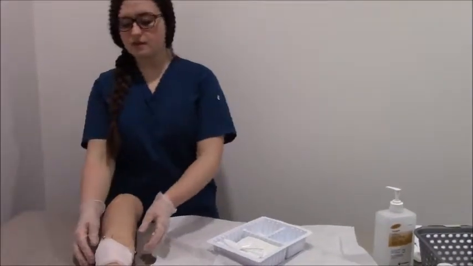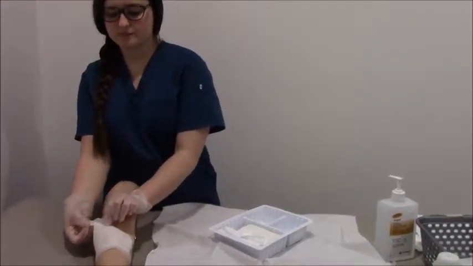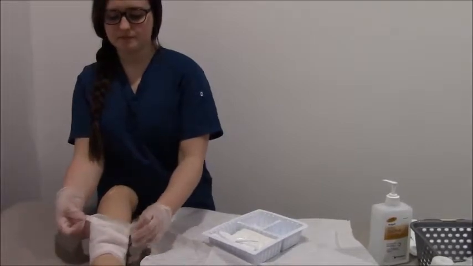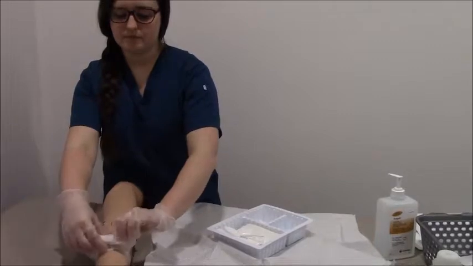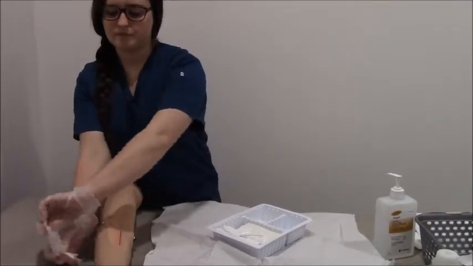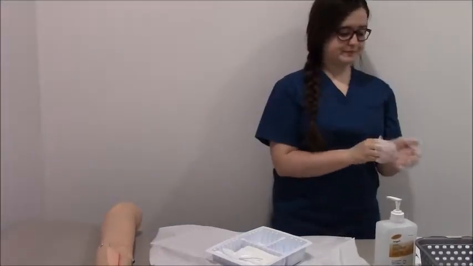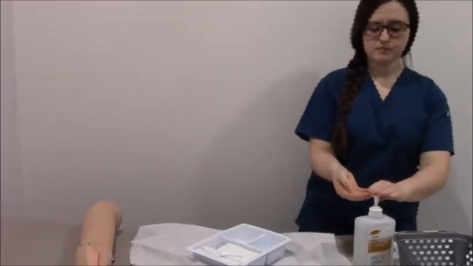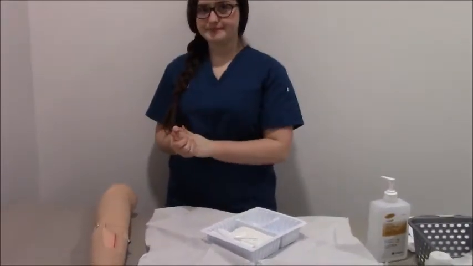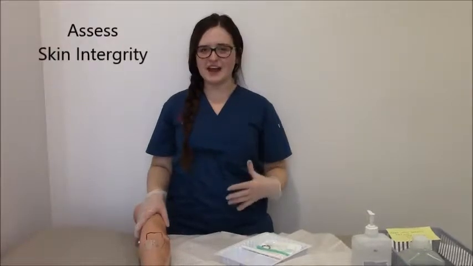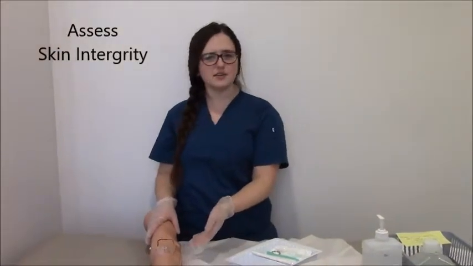Begin by removing the previous dressing, and throwing out the dressing and your gloves. Perform hand hygiene and assess the wound. For an adequate wound assessment, you want to be checking the wound. Is it open? Is it closed? Is it acute or is it chronic?